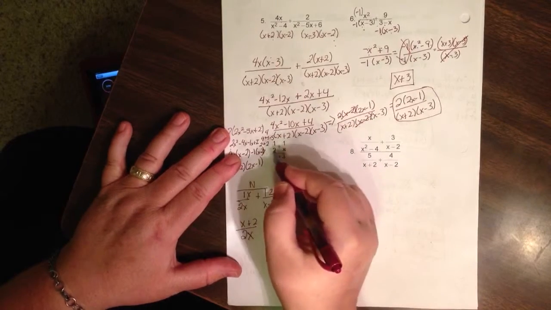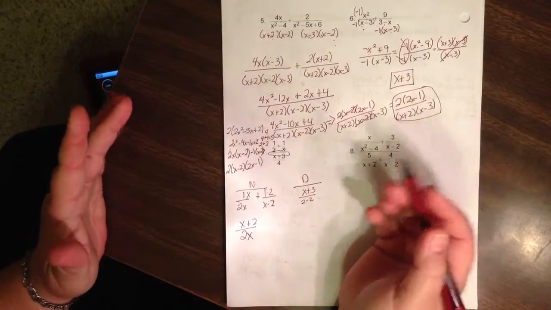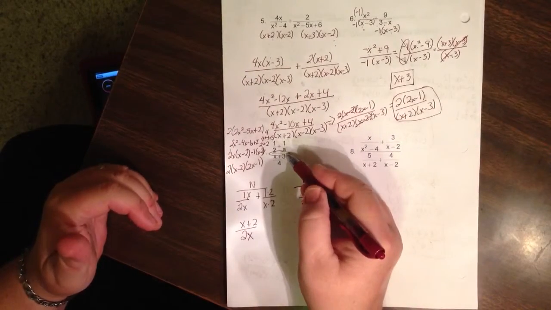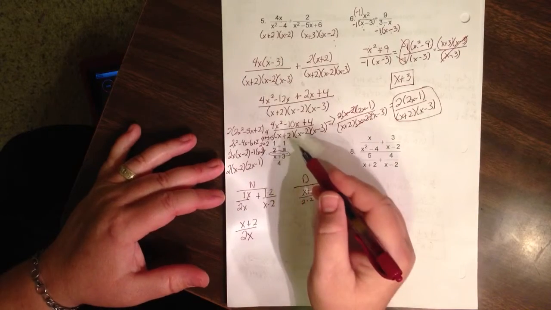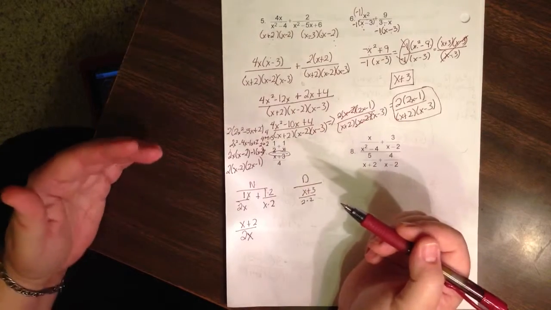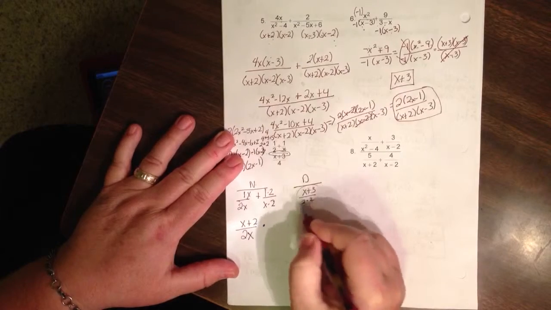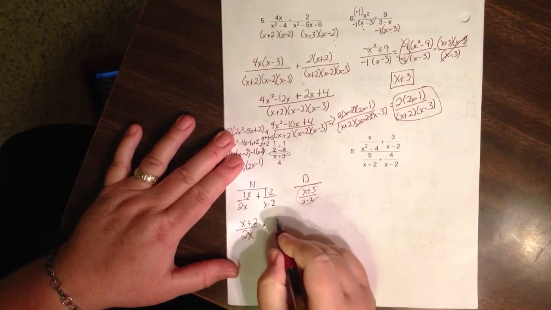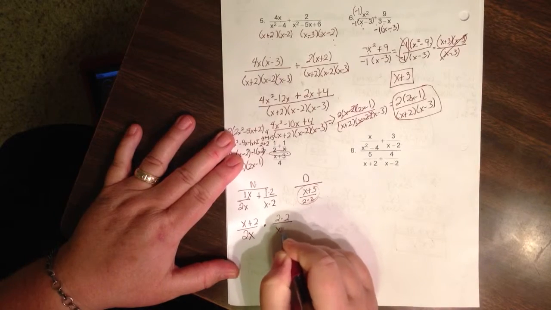Now, this can either be looked at as a fraction or as division. For this particular problem, I'm going to look at it as division because I know if I'm doing fraction division, then I just multiply by the reciprocal. So if this is my original, then the reciprocal will be 2 times 2 over x plus 3.